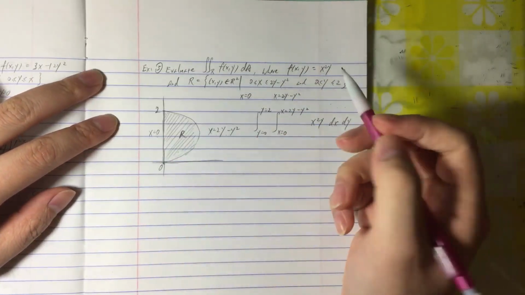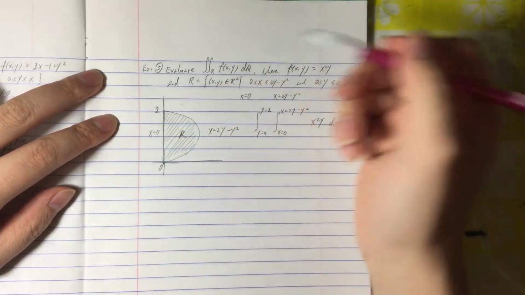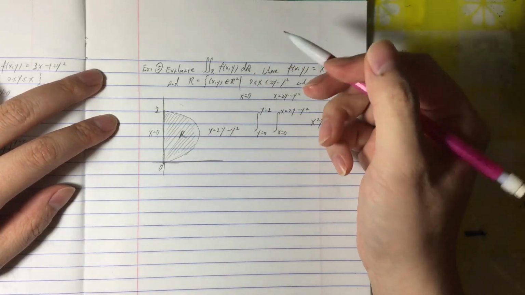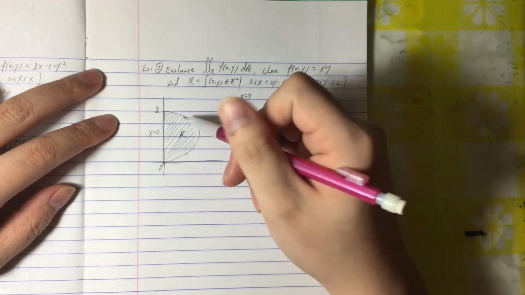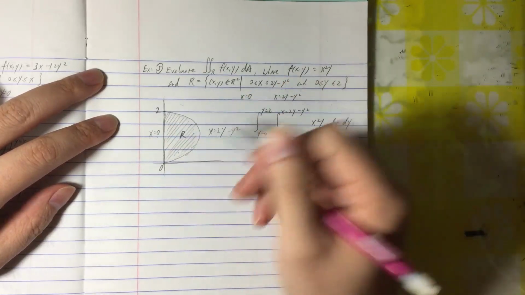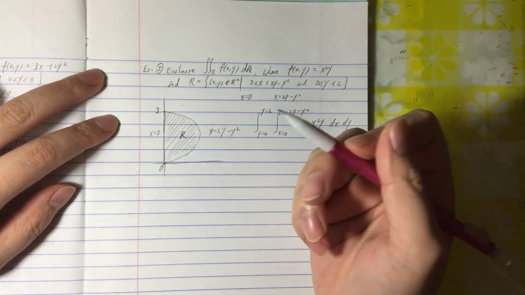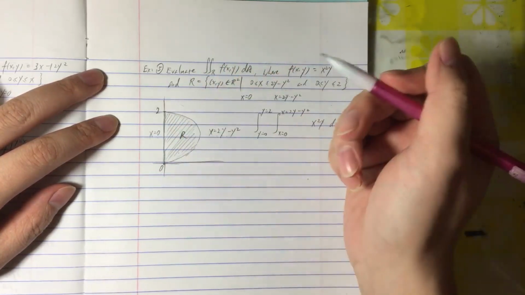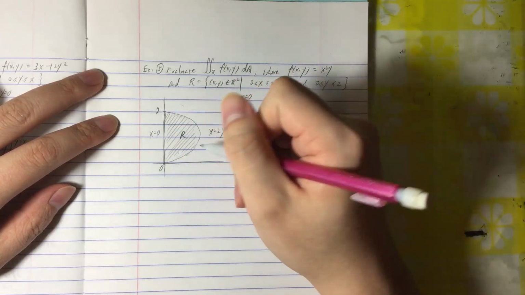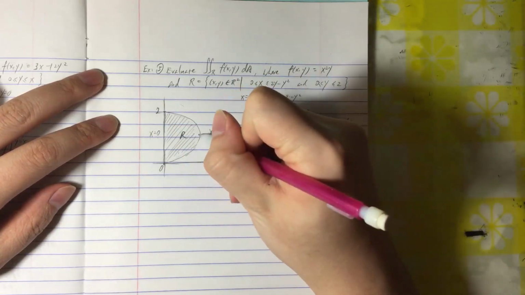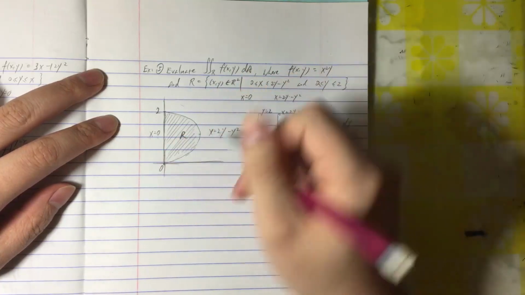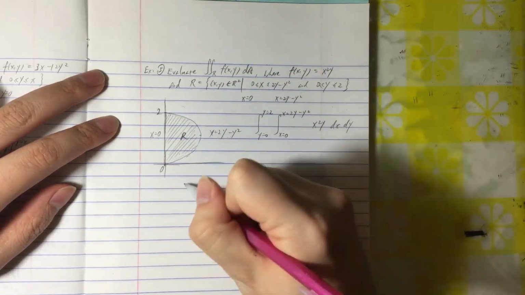For this region R, can we integrate from bottom to top? From bottom to top, in region R, can we tell what's a lower curve, what's an upper curve? Lower curve and upper curve is the same curve. It's the same function. What can we do here? If we really want to integrate from bottom to top, for the lower curve and upper curve, we must get y by itself.